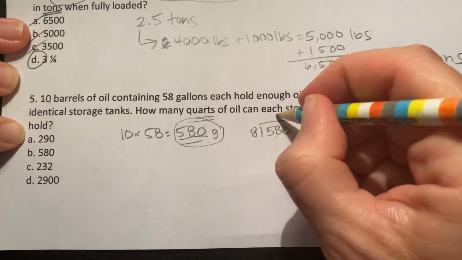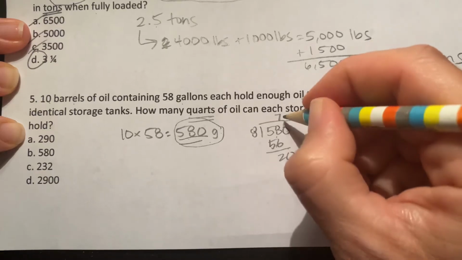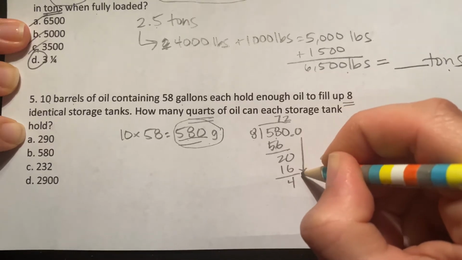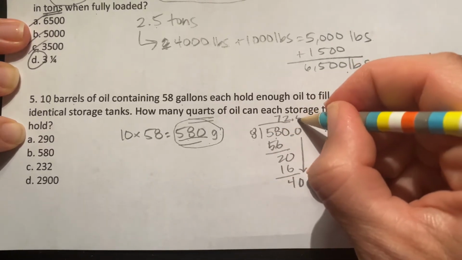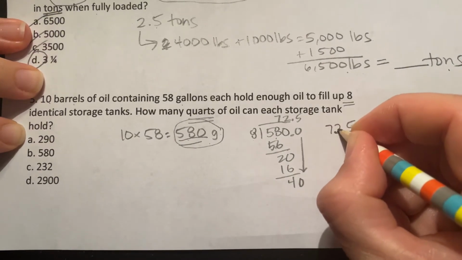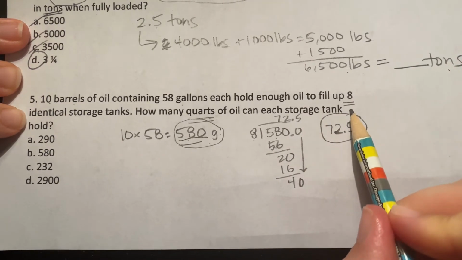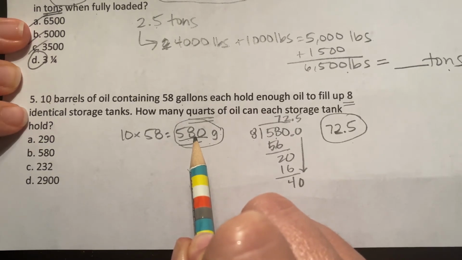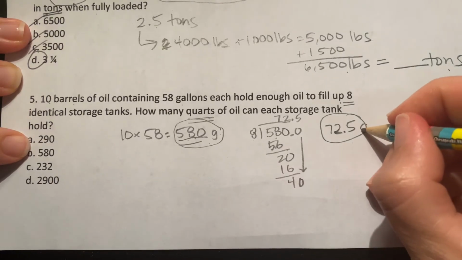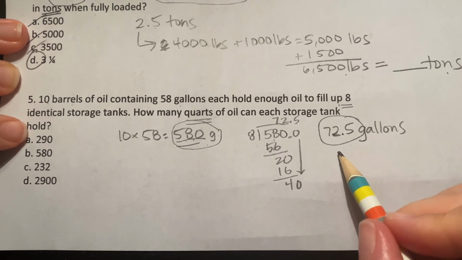8 goes into 58 7 times. 8 goes into 20 twice. And 8 goes into 40 5 times. Okay, so 72 and a half. So we just figured out that if I take my 580 gallons and I divide it amongst those 8 storage tanks, each storage tank is gonna hold 72 and a half gallons of oil, okay?